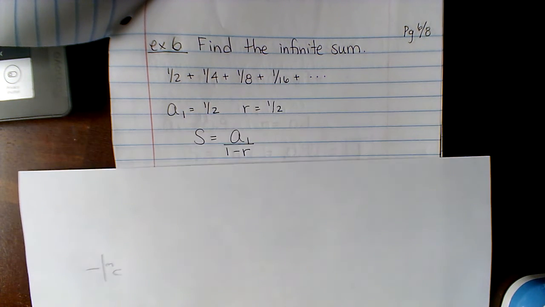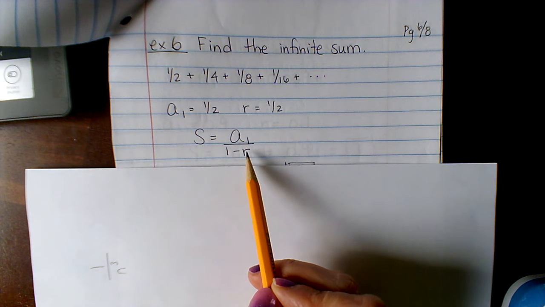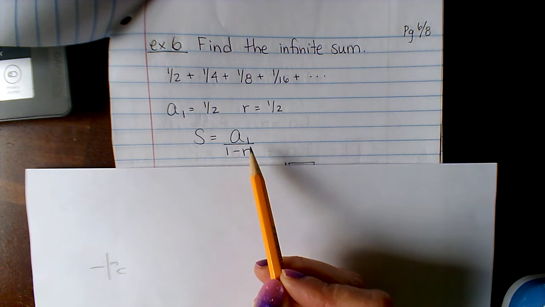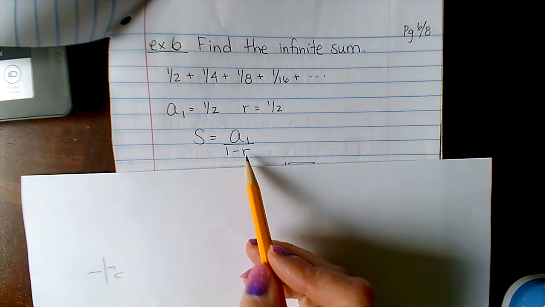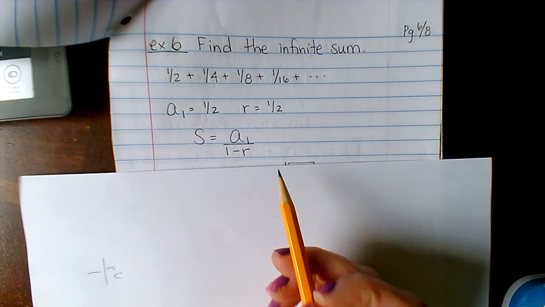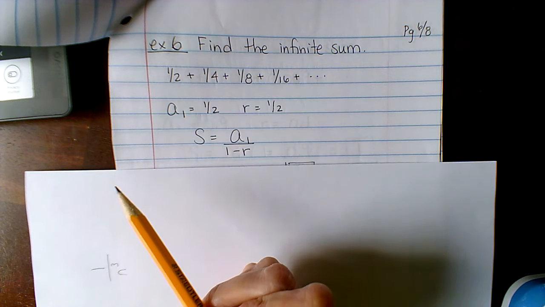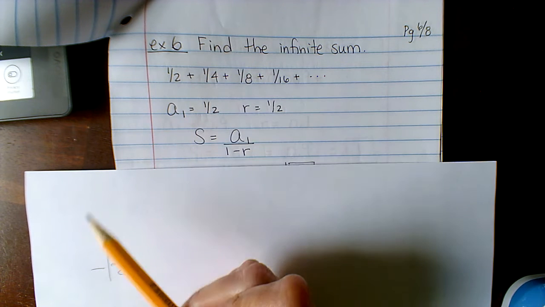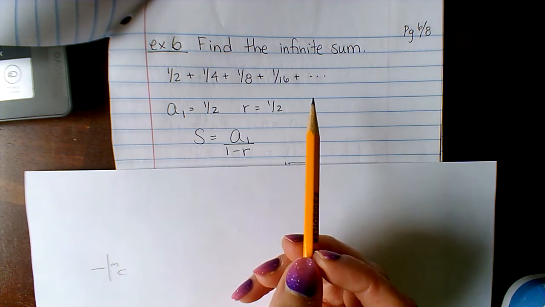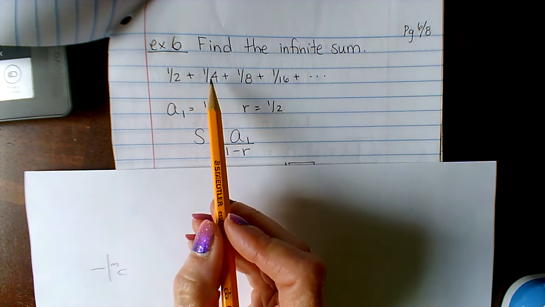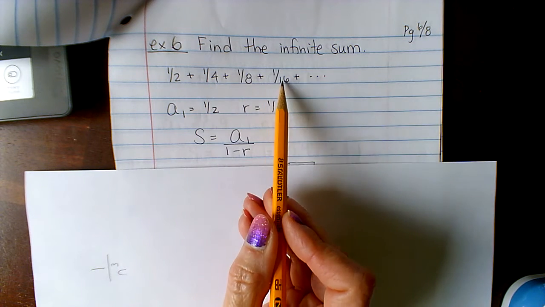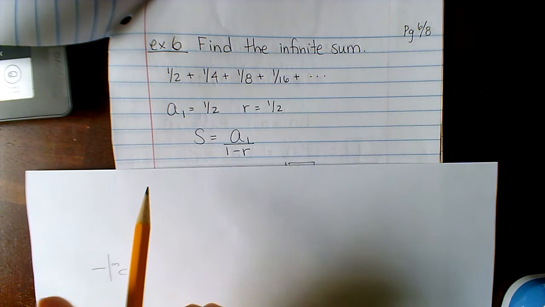To use the formula a sub 1 over 1 minus r, I'm going to need the first term and the common ratio. The first term is 1/2. That's easy, right? It's just right there. The common ratio is the number you have to consistently multiply by to get the next term.